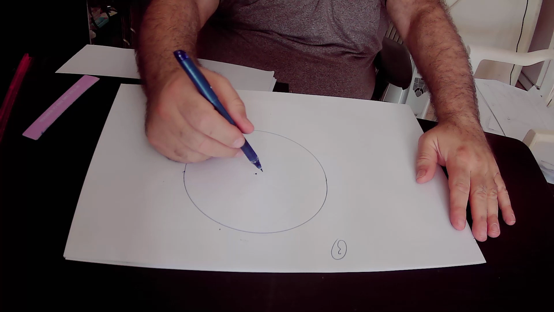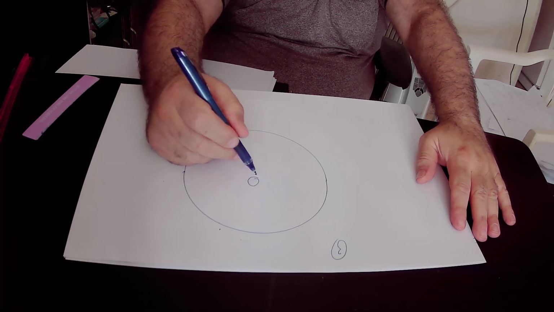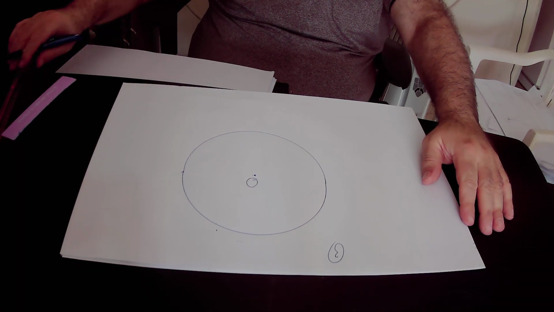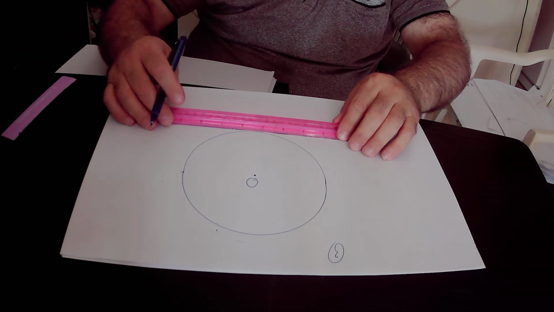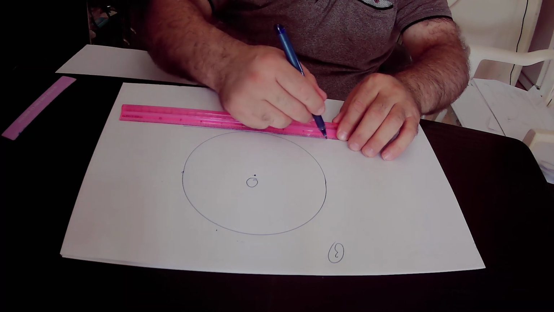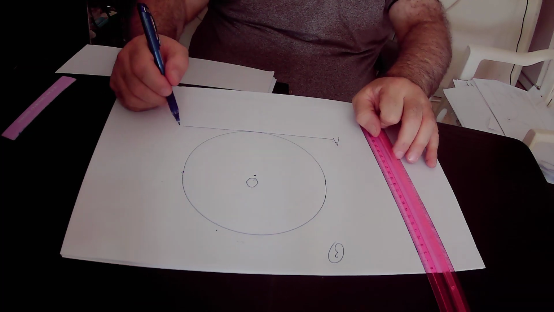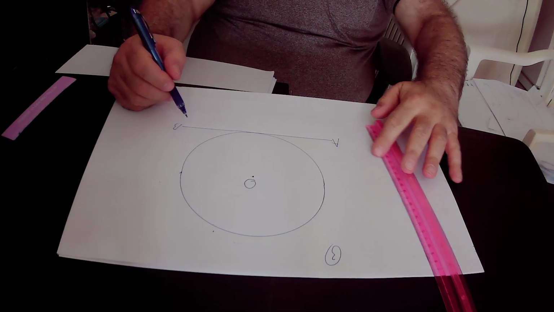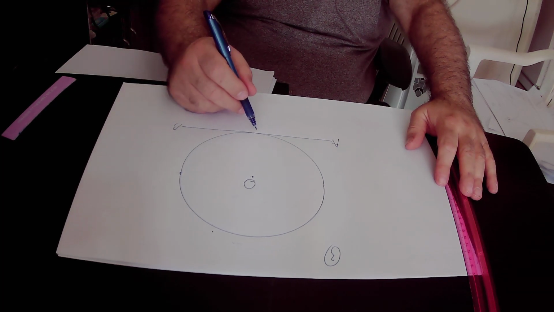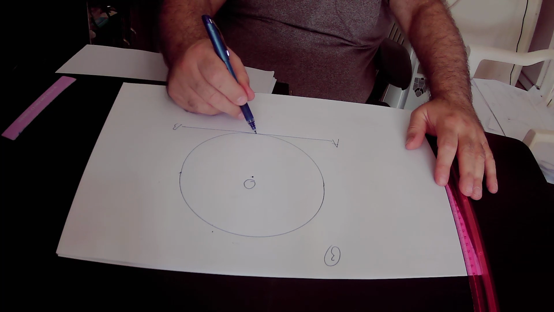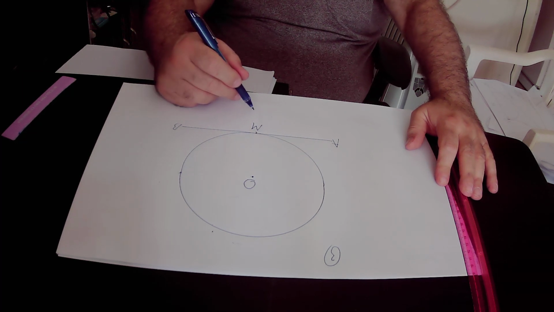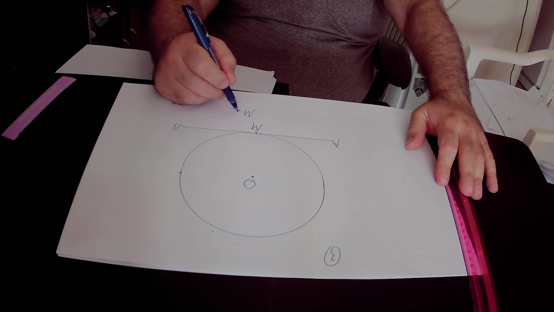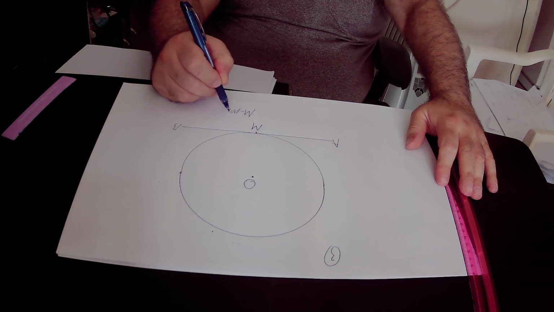We define the center of the circle as point O. And we also have tangent AB to this circle. Here, tangent AB is tangent to this circle at this point. We define the point of tangency as point M, so point M, this point, is defined as the point of tangency of tangent AC with this circle.